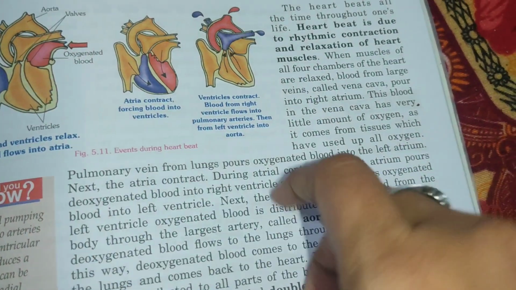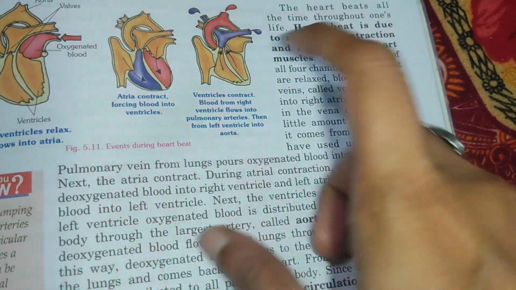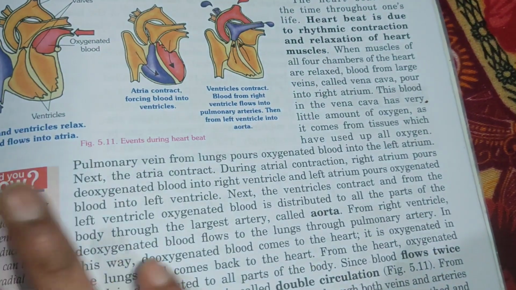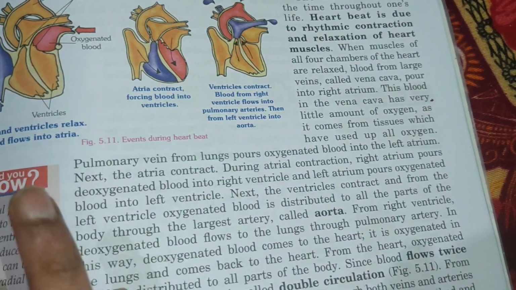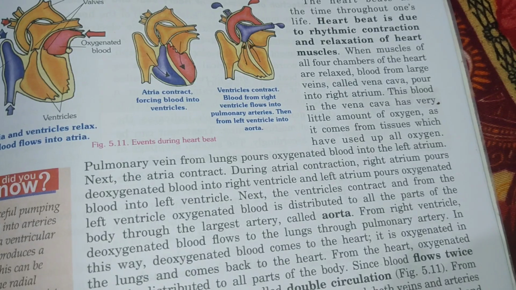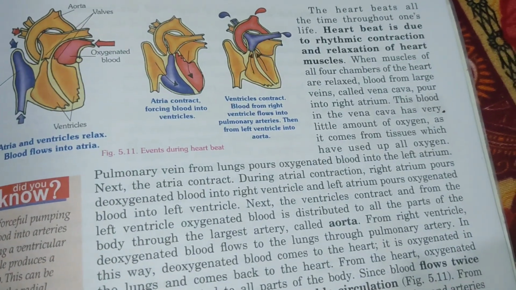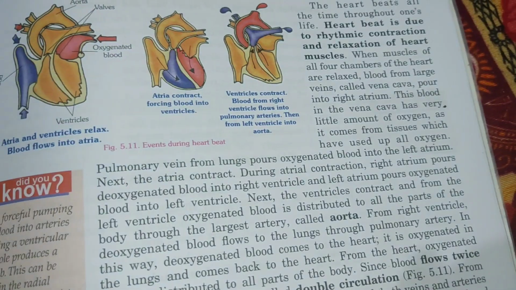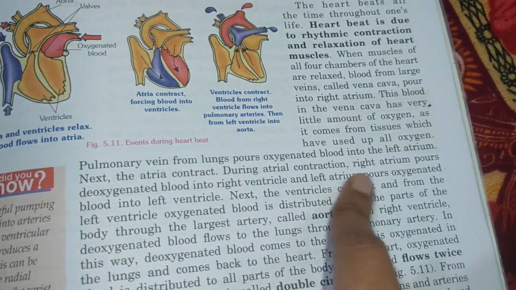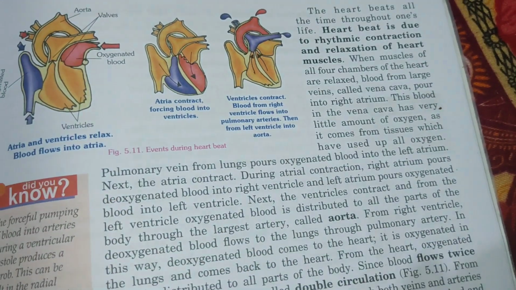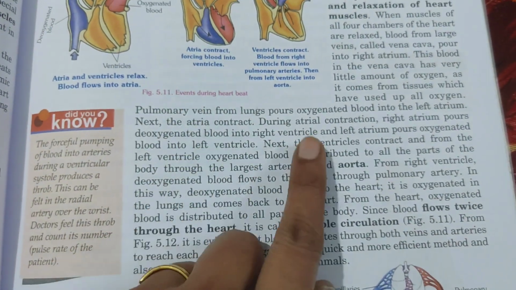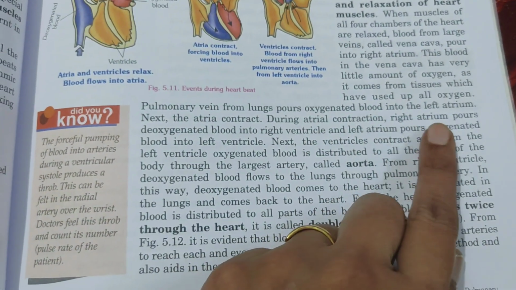Because of the rhythmic contraction and relaxation, the heartbeat occurs. When all the 4 chambers of the heart are relaxed, blood from the large veins called vena cava flows in. This blood doesn't have much oxygen, because all the oxygen is used by the tissues. Then the pulmonary vein from the lungs pours oxygenated blood into the left atrium.